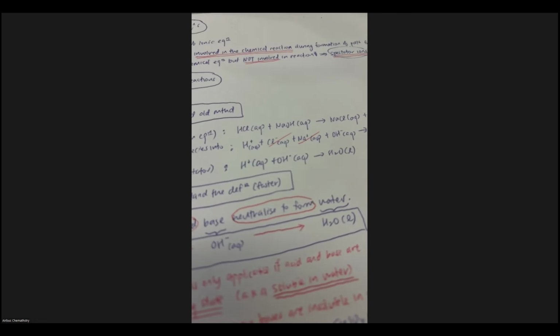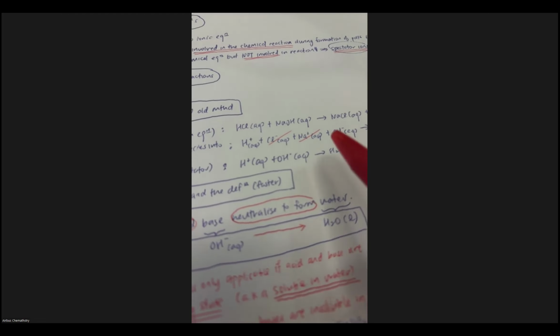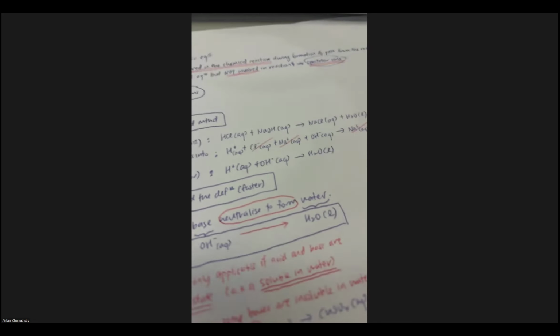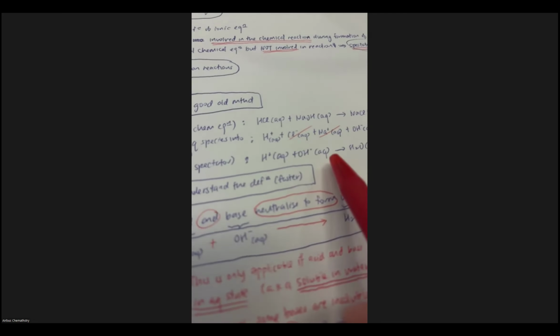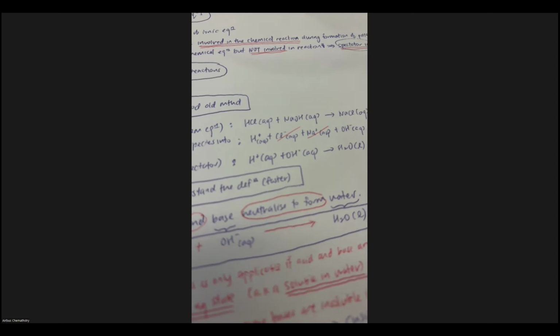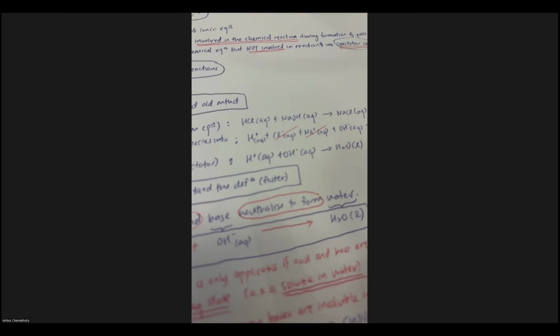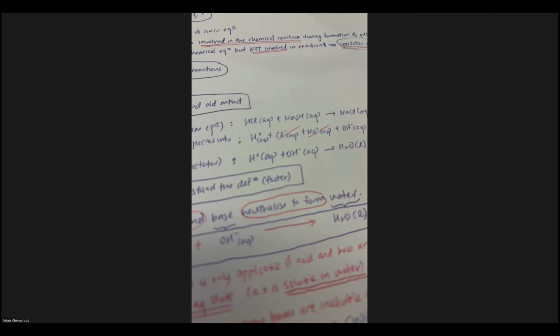So you're going to cancel the NaCl, boom boom boom. Then you end up with this after we simplify the mole ratio of the remaining ions and the chemical species left in the ionic equation.